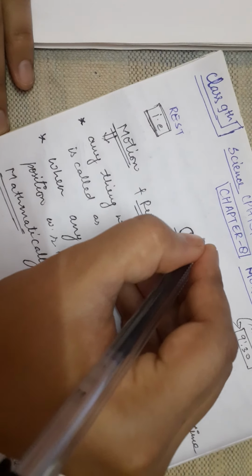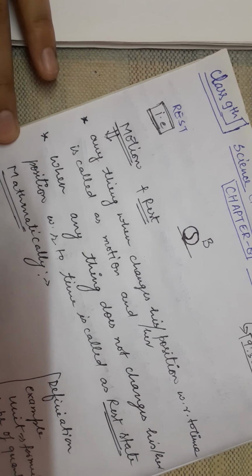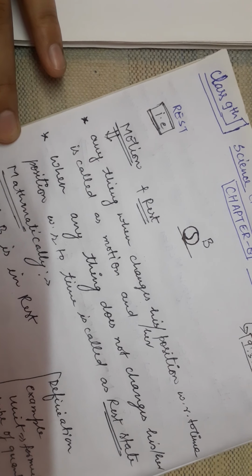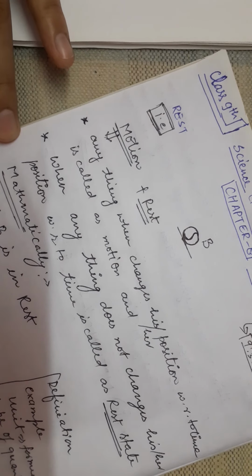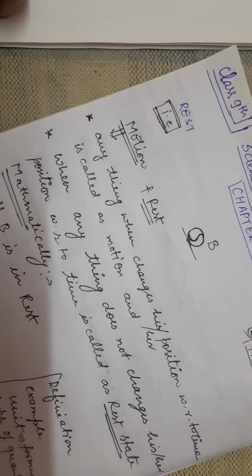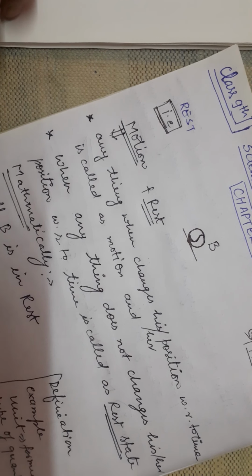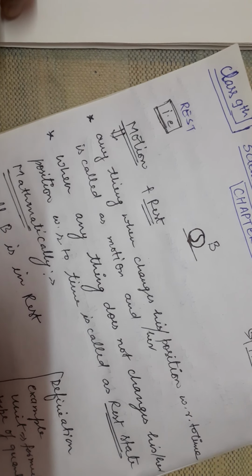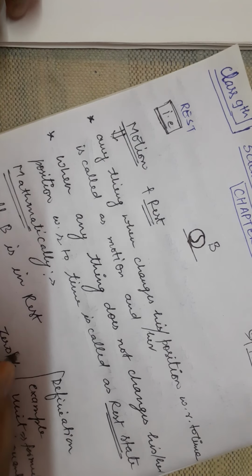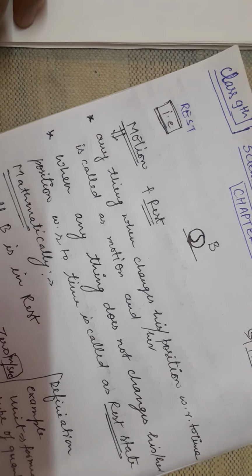Like ball B, if ball B is in rest state, then velocity of ball is equal to 0 meter per second. This is the unit of velocity, 0 meter per second. This is the answer.